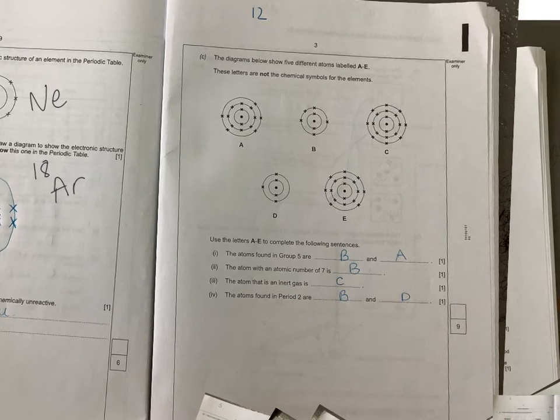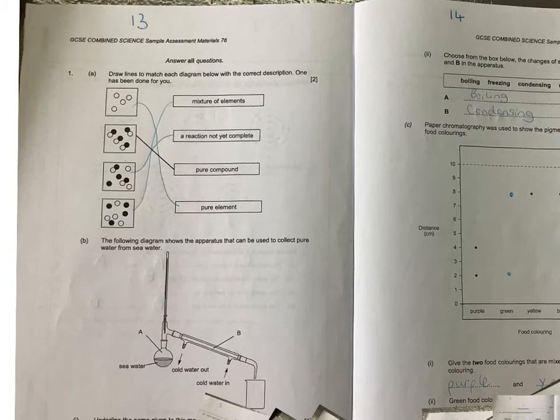Okay, that again, good question. So, this question was a little bit funny then. A pure compound, so more than one of the same compound, so that's that one. A mixture of elements, these are all elements because they're not chemically bonded to anything, but there's more than one element there, so that's a mixture of elements. Pure element then, just one element on its own. And then a reaction not quite complete because you've got some that are compounds, some that are elements, that's all a little bit all over the place. They might actually sometimes put that as a mixture.